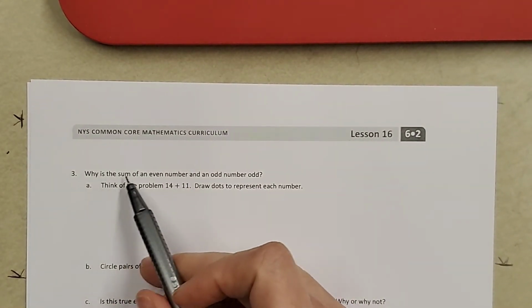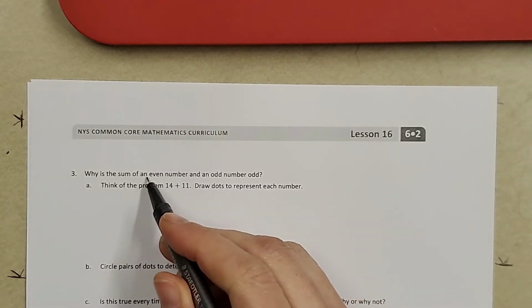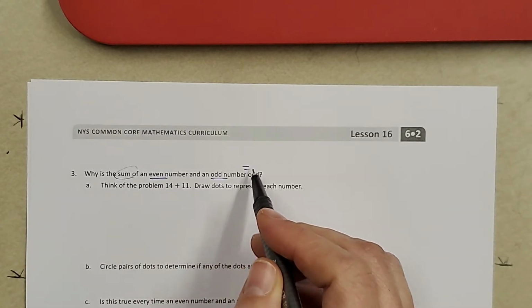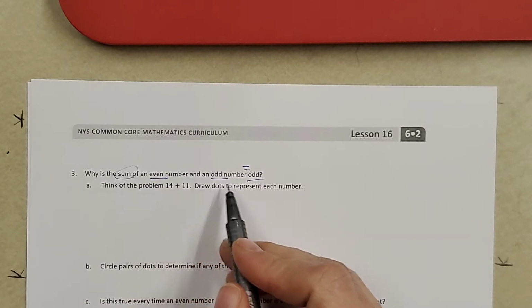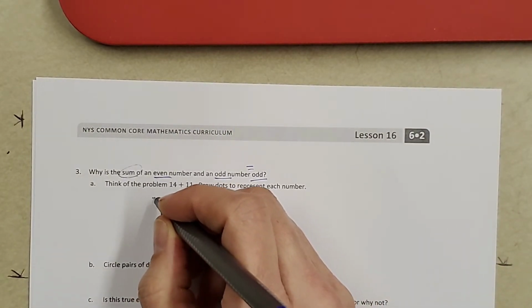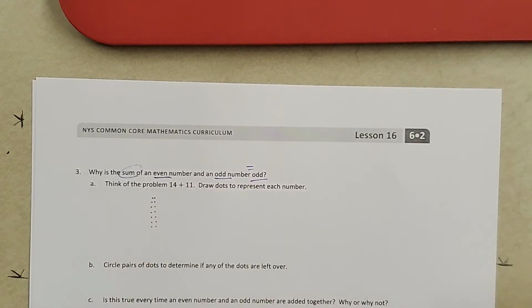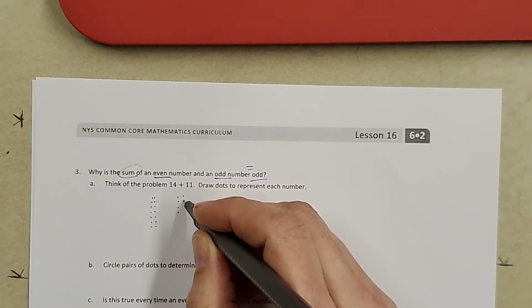3. Why is the sum of an even number and an odd number odd? So we're going to take the sum of an even number and an odd number, and they're telling us it should be odd. So think of the problem 14 plus 11. Draw dots again. I love the drawing of the dots. 1, 2, 3, 4, 5, 6, 7, 8, 9, 10, 11, 12, 13, 14. Plus 11 dots: 1, 2, 3, 4, 5, 6, 7, 8, 9, 10, 11.